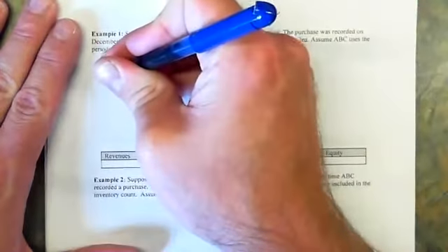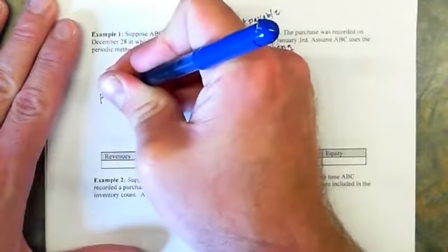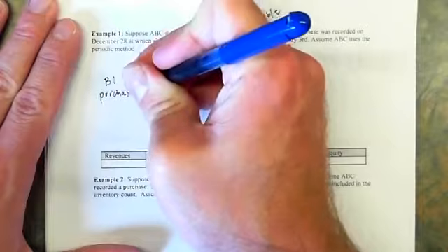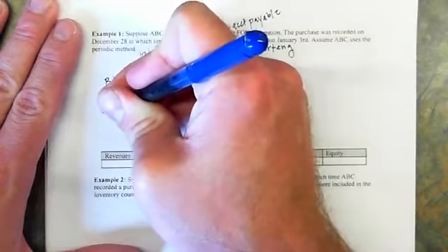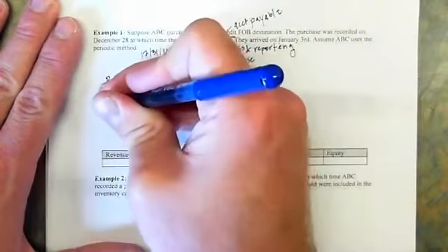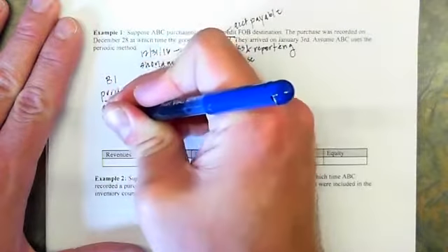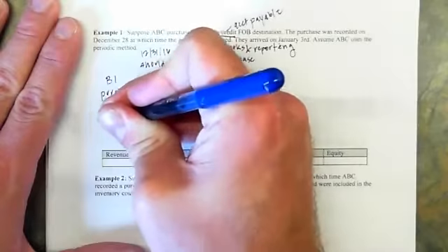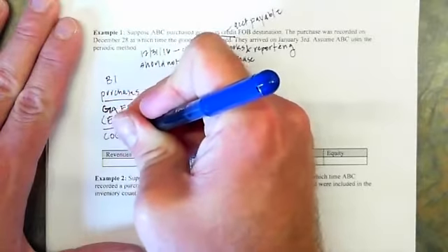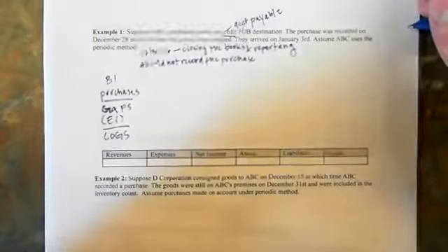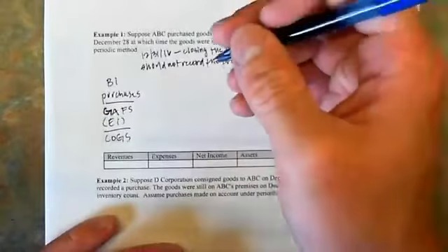Using the inventory equation, I can now sort of map out how this error worked.